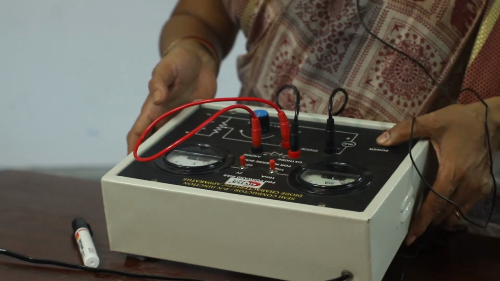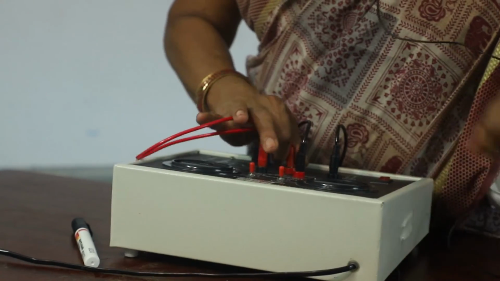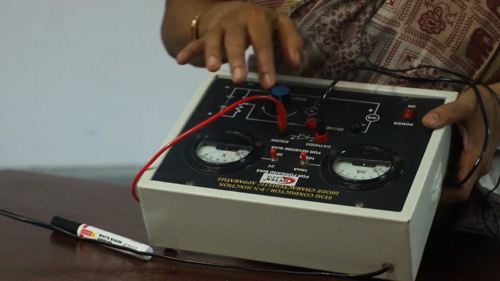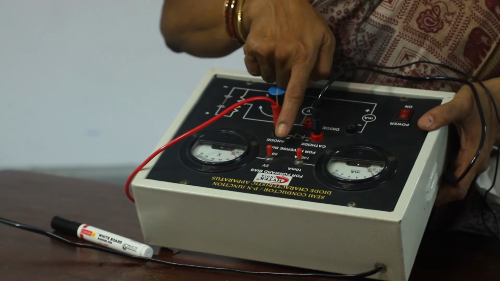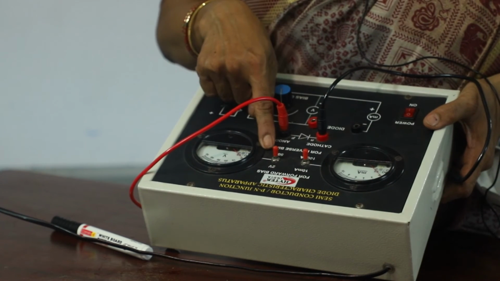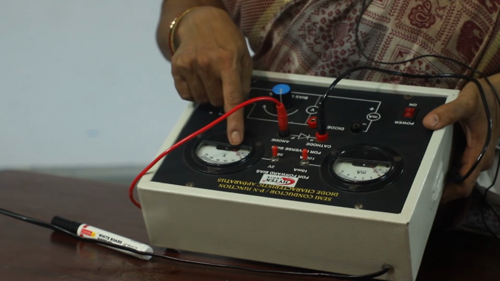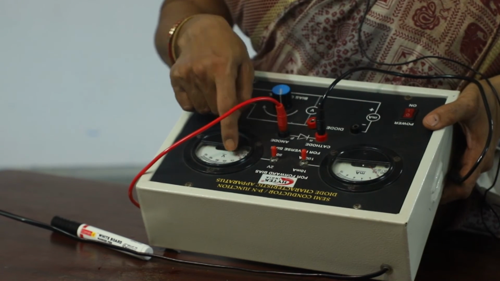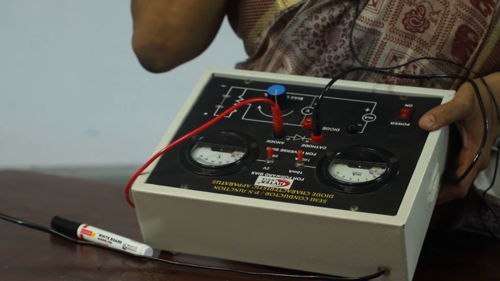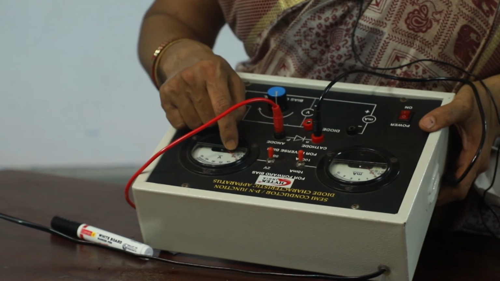Next, we will start reverse biasing. For the connection for reverse bias, only the connections are to be reversed here. Here you find the reverse biasing rating. Bring the toggle key downward. This is the range of the voltmeter and microammeter for reverse biasing. The range of the voltmeter is 50 volt, so you will use the lower scale. 10 volt is divided into 10 divisions, so least count is 1 volt. So for reverse biasing, least count is 1 volt, range 50 volt, zero error 0.